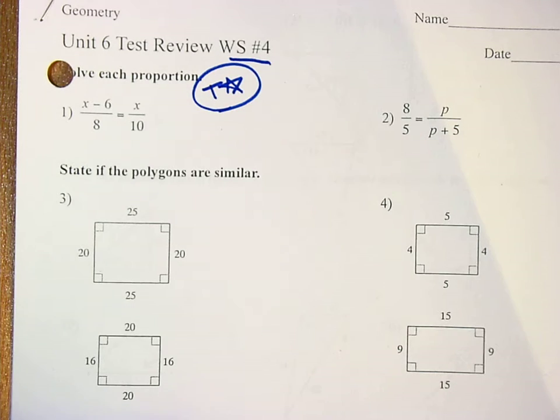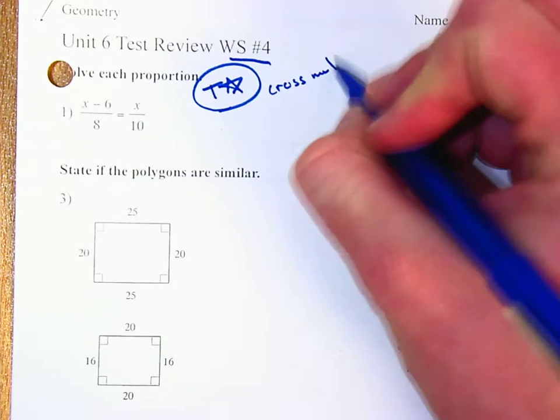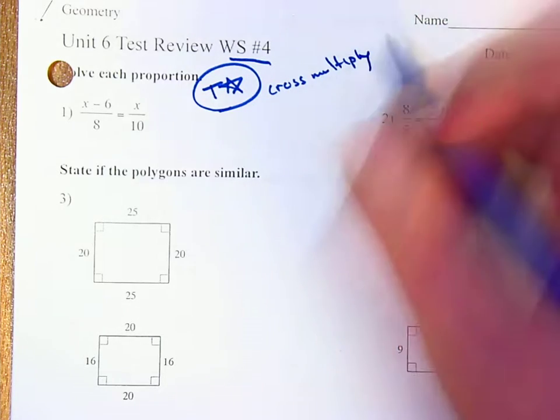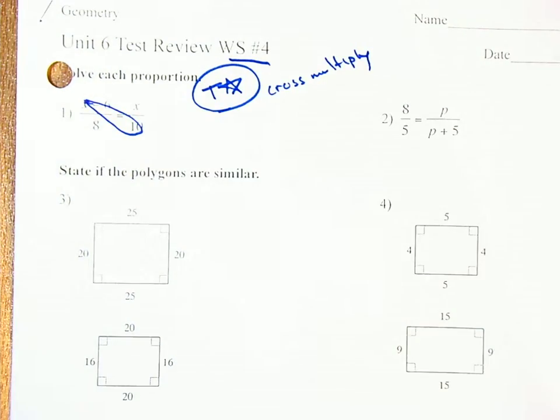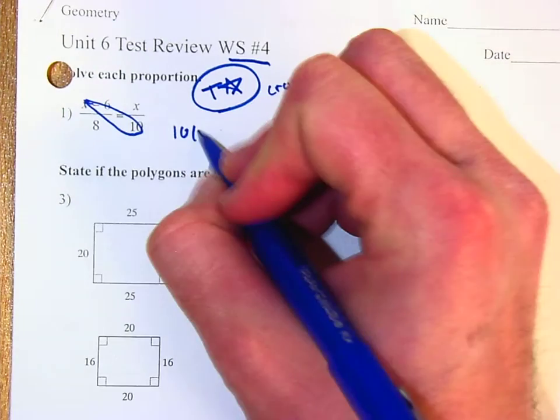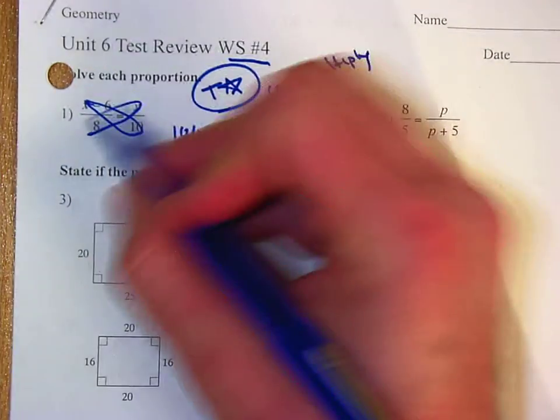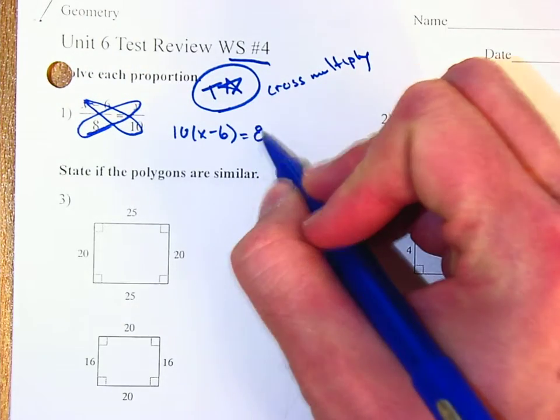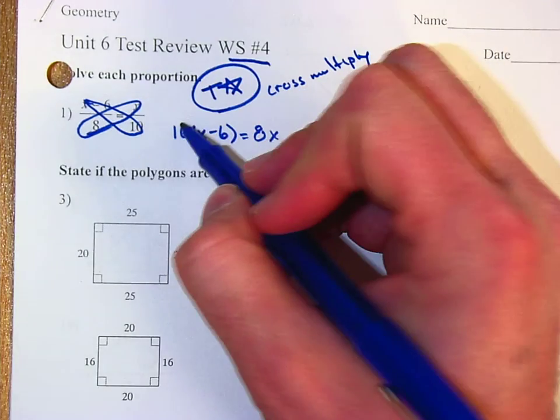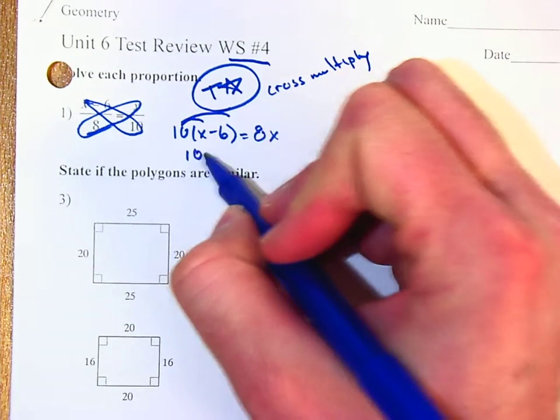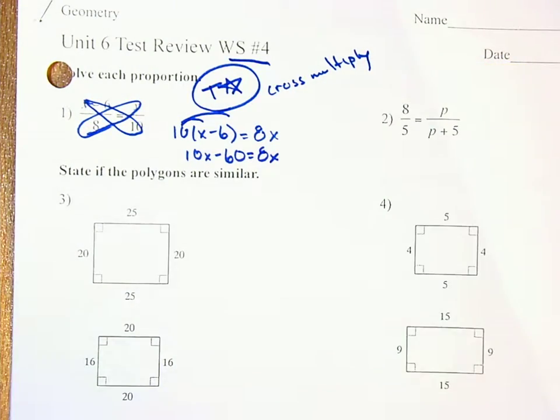And we know that to solve a proportion, we just cross multiply. That's where we take diagonal terms, like this one right here, and we just multiply them together. So we take 10x minus 6, and then we just multiply the other ones, equals 8 times x, 8x. Then we distribute: 10x minus 60 equals 8x.